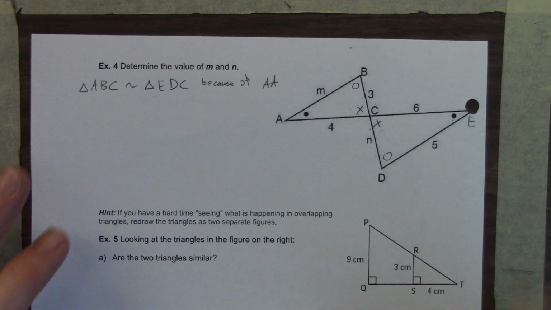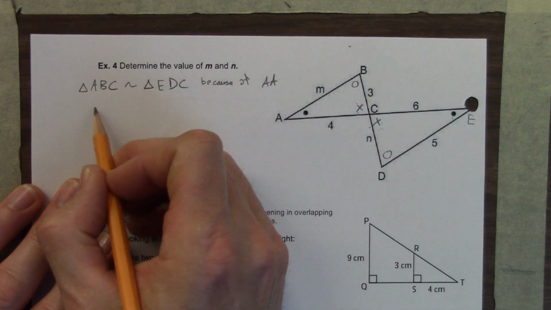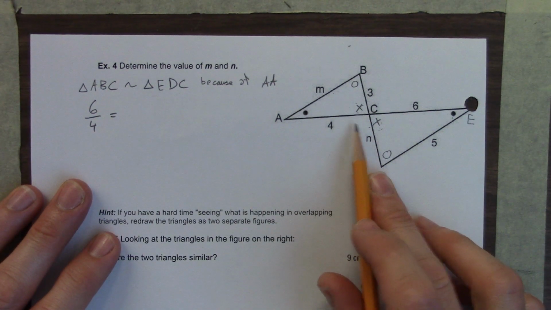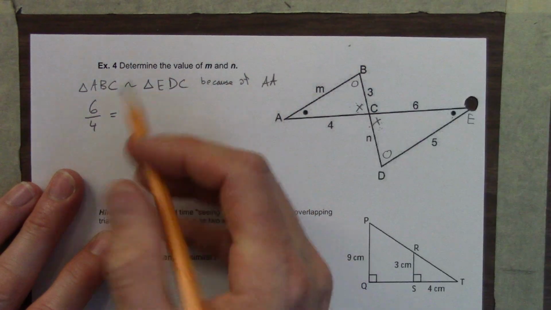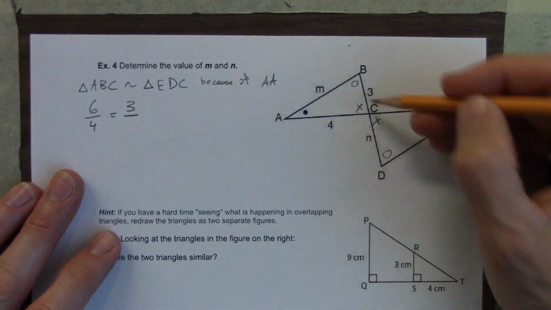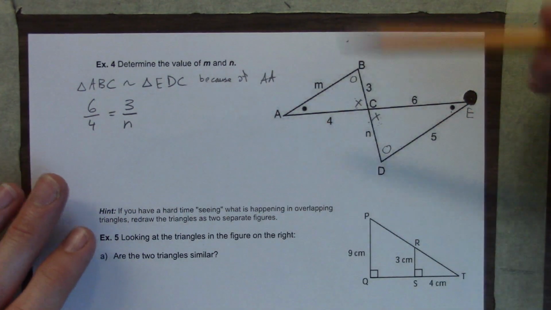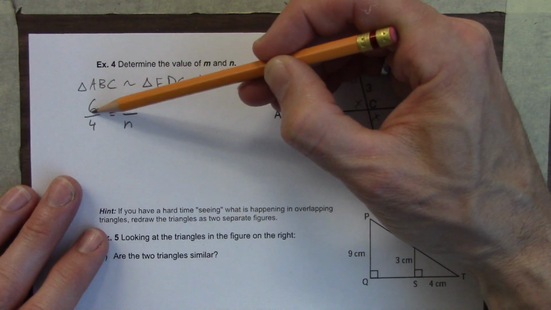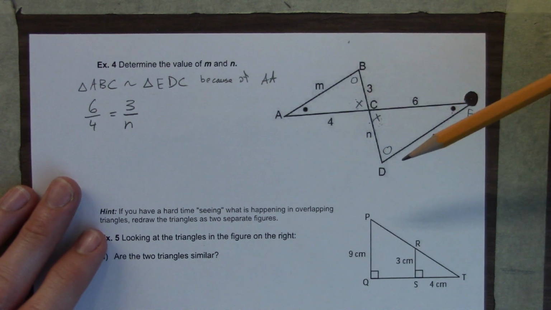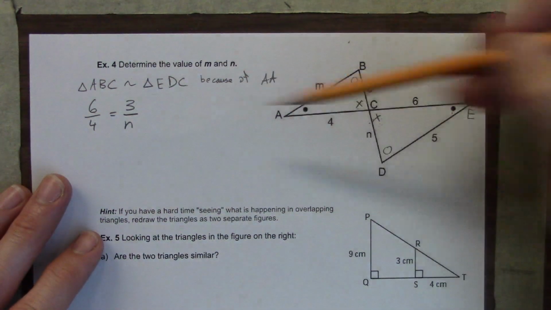Determine the value of m and n. So now we can get our scale factor. So we can say 6 over 4, this side over this side, is going to be equal to 3, this side, over n. Now the only way you mess this up is if you put the wrong side, you correlate the wrong side of the triangle. You guys understand that? You have to pick the side that goes with the side.